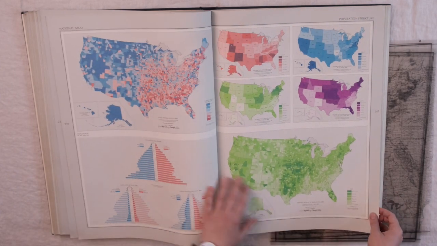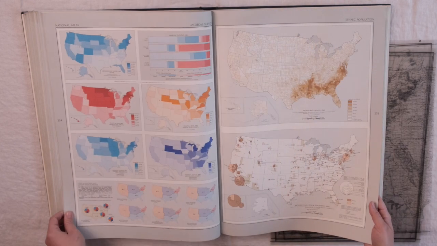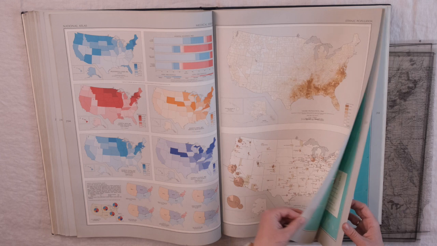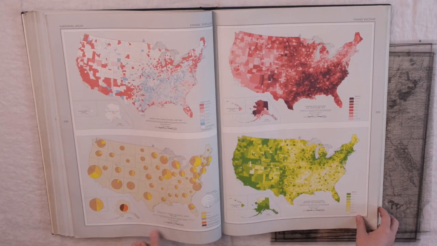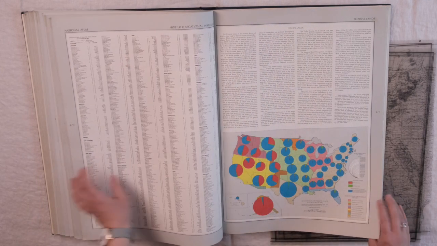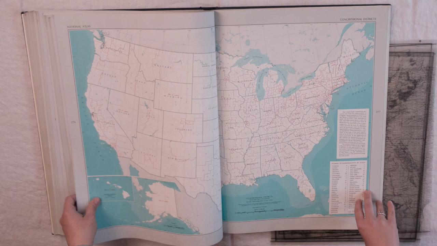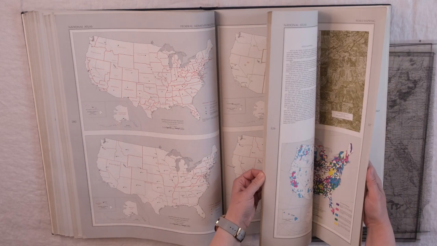We can start looking at a population pyramid, so looking at age distributions. We can look at racial distributions, Native American populations, income categories, again, choropleth maps, again, 70s colors there, congressional districts, administrative areas.